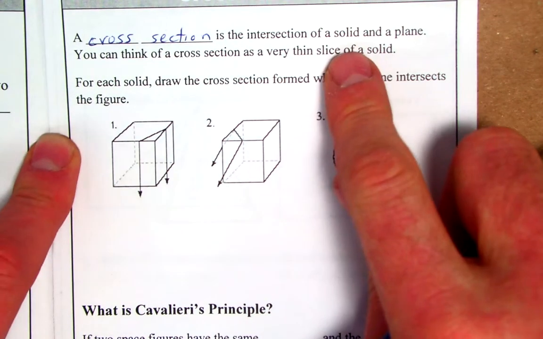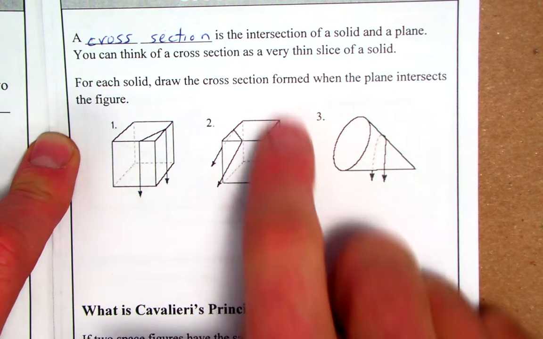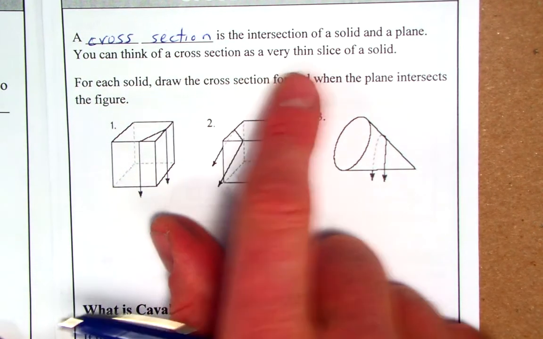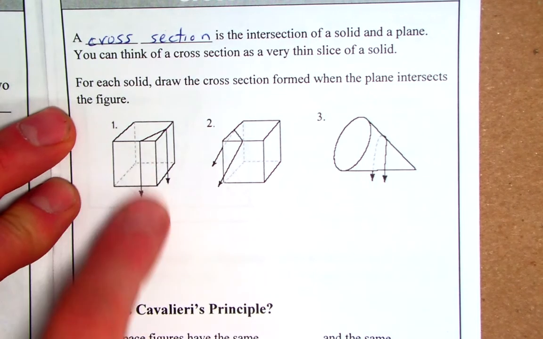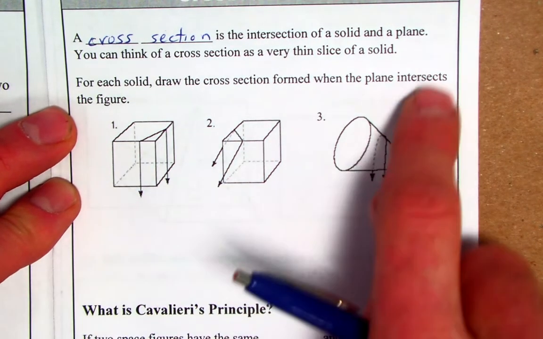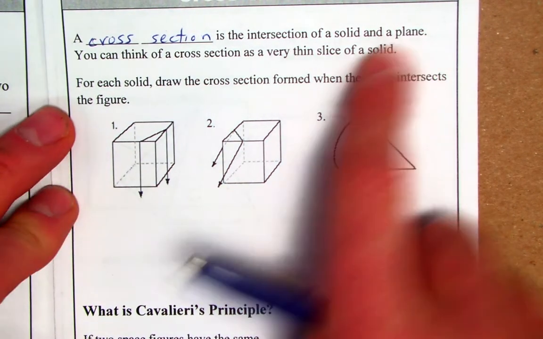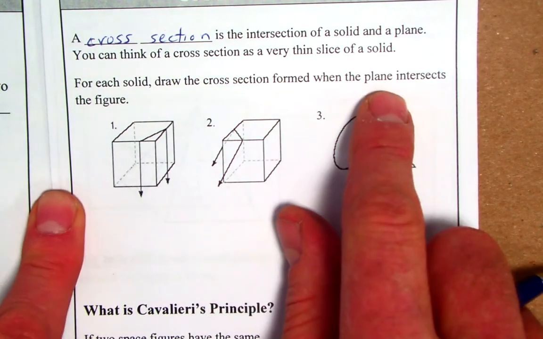it's the intersection of a solid and a plane. The plane is that knife or sword cutting through the solid. You can think of the cross section as a very thin slice of the solid. This arrowed section represents the slice, our plane going through the solid. Right now it says, for each solid, draw the cross-section formed when the plane intersects the figure.